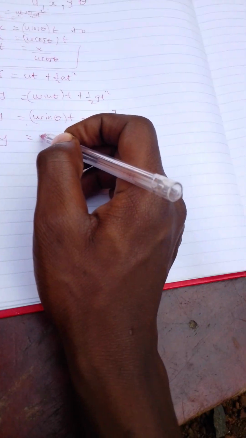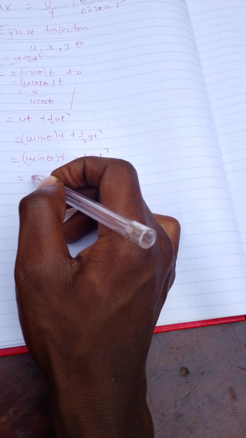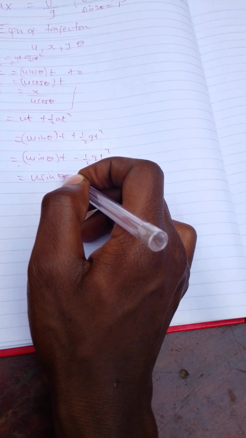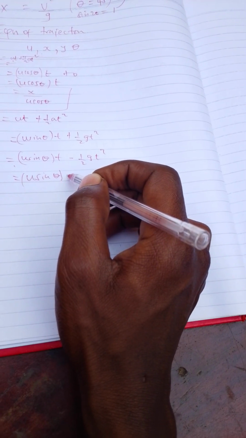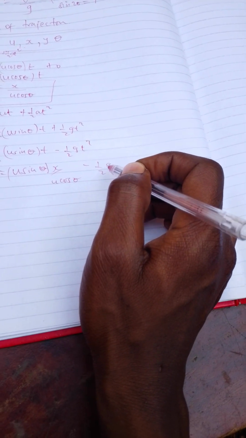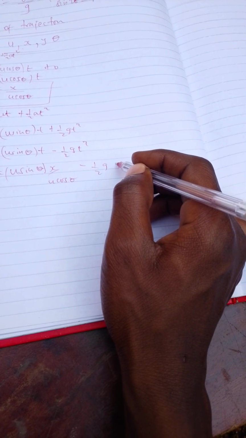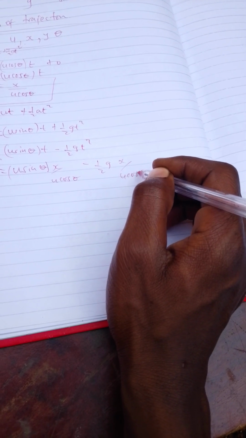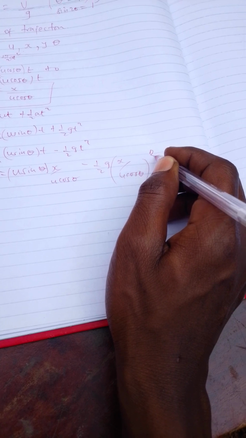Y now becomes u sine theta multiplied by t, of which t is x over u cos theta, minus a half g t, and t we have said is x over u cos theta, but this is squared.